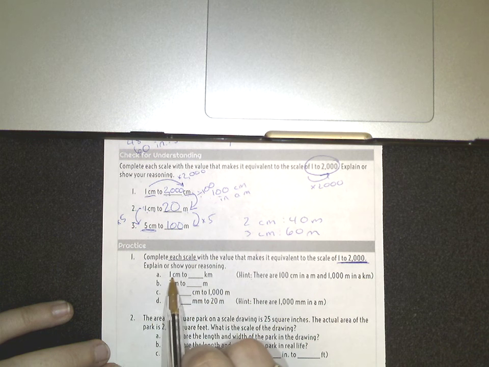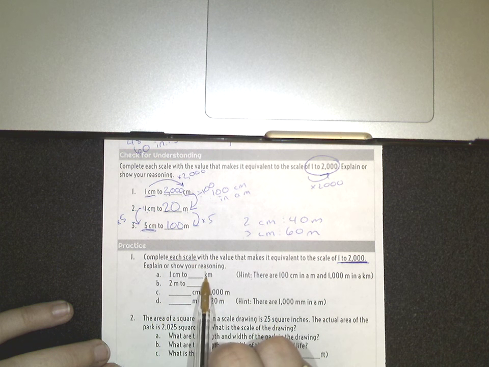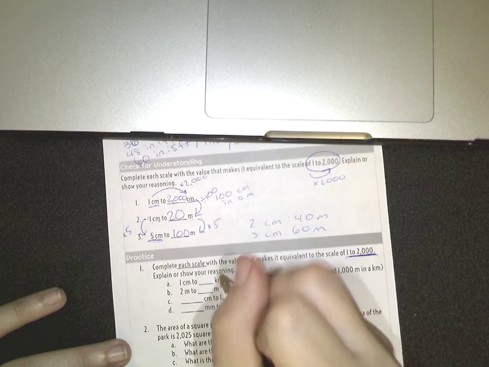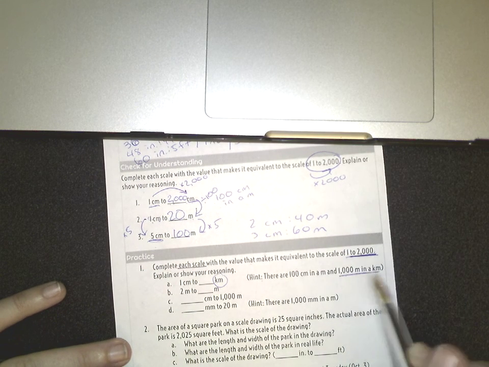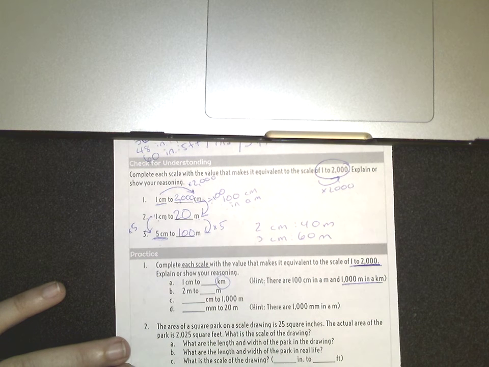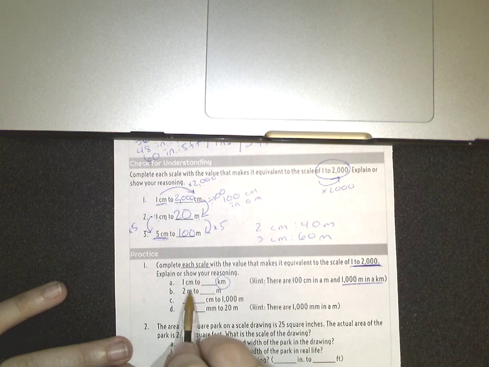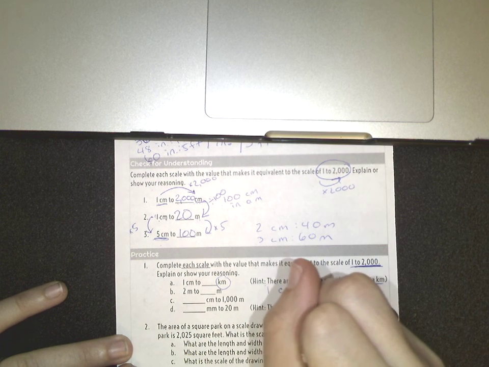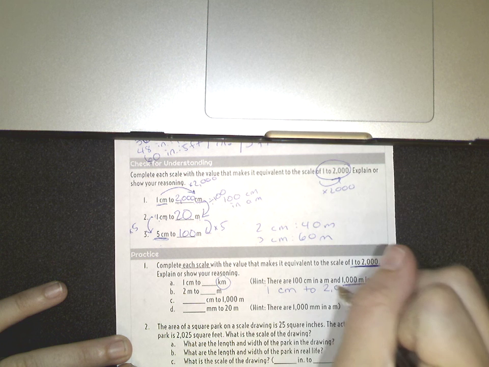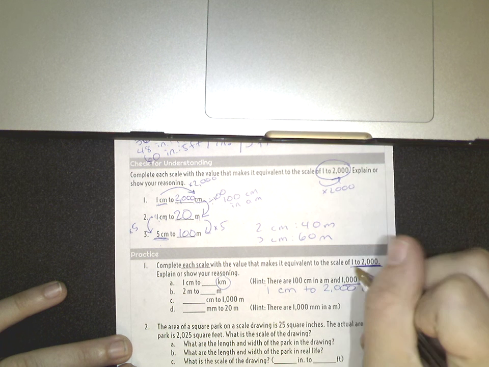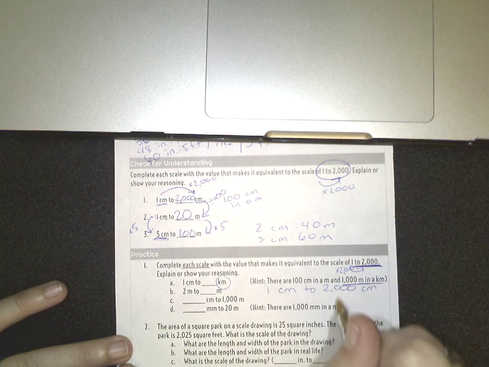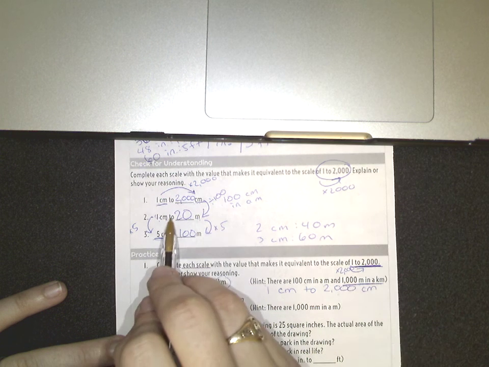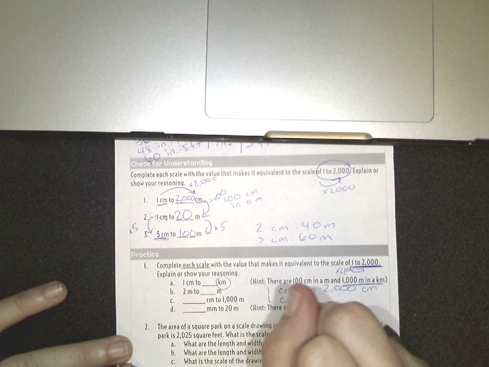So I want to get from 1 centimeter to some number of kilometers. Okay, kilometers might be new to us. I said here that there are 1,000 meters in a kilometer. Looking at this then, I know that my scale needs to be 1 centimeter to 2,000 centimeters because we have the scale factor times 2,000. I know that that's the same as saying 1 centimeter to 20 meters.